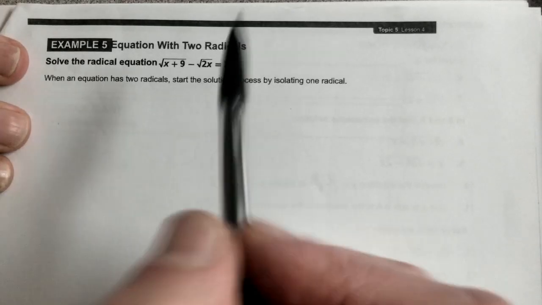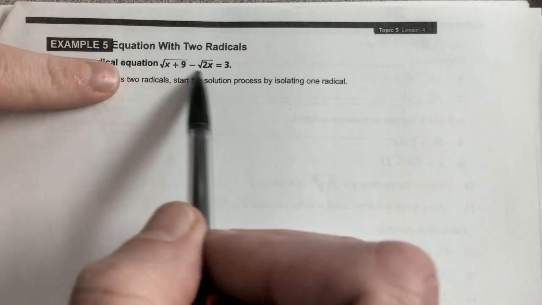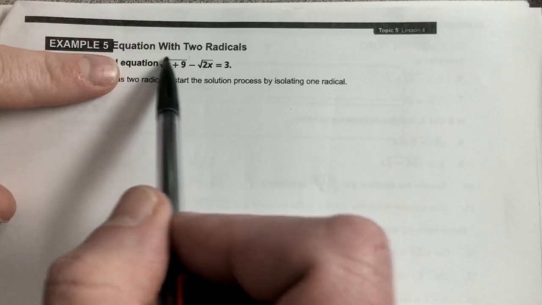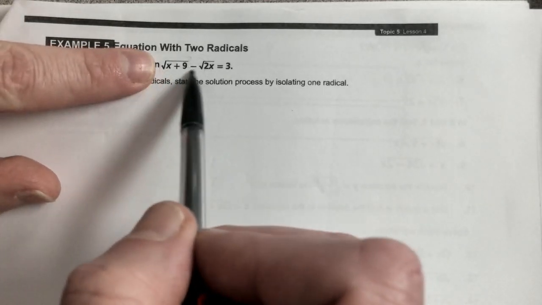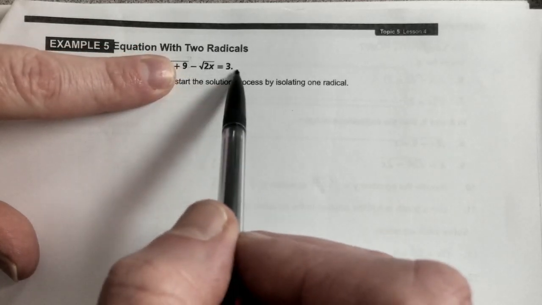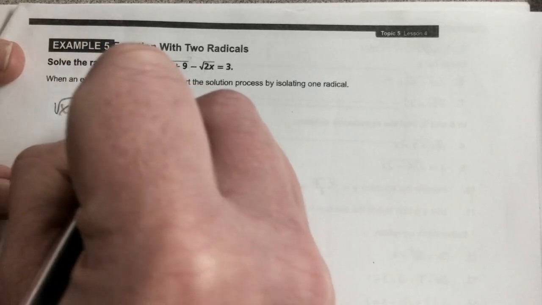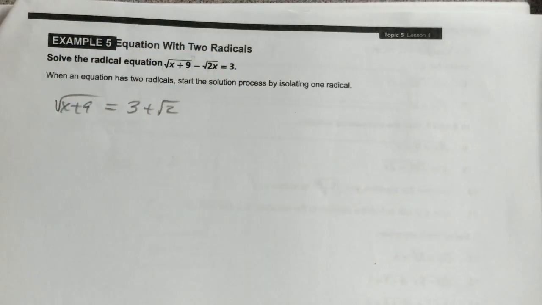We're going to do this one because I want you to see it, even though it's not going to be part of your homework. All right, so what happens when I have two radical equations? I want to isolate one radical first. So I'm going to isolate the square root of x plus 9 by adding the square root of 2x to the other side. So the square root of x plus 9 is equal to 3 plus the square root of 2x. We're going to solve this by isolating one of the radicals and getting rid of it, and then we're still going to have another radical to isolate and get rid of.